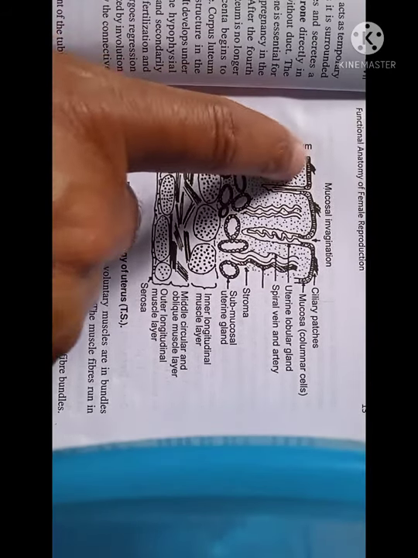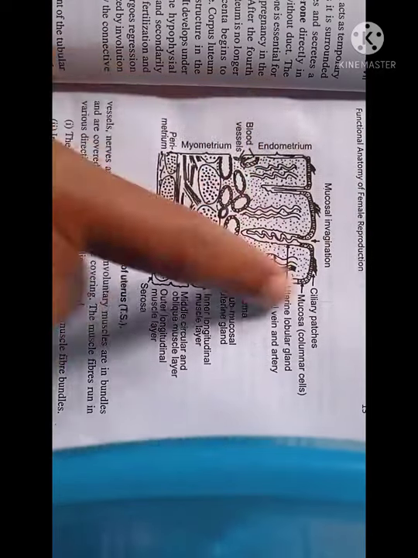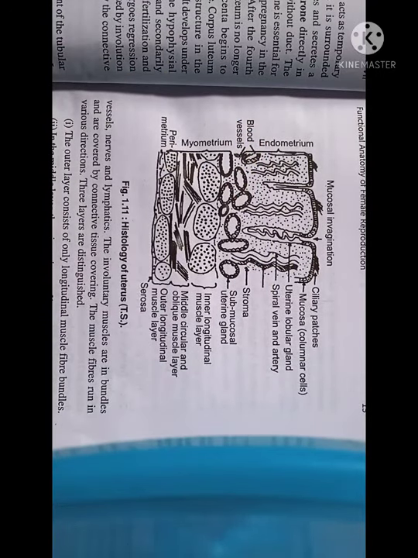Then the third layer, the endometrium. You see, this is the endometrium layer. It is the innermost layer of the uterus, which is thick and occupies almost all of the lumen. This layer undergoes cyclic changes in structure and secretory activity in response to the menstrual cycle. The major changes lead to tissue necrosis and hemorrhage, and the process is called menstruation.